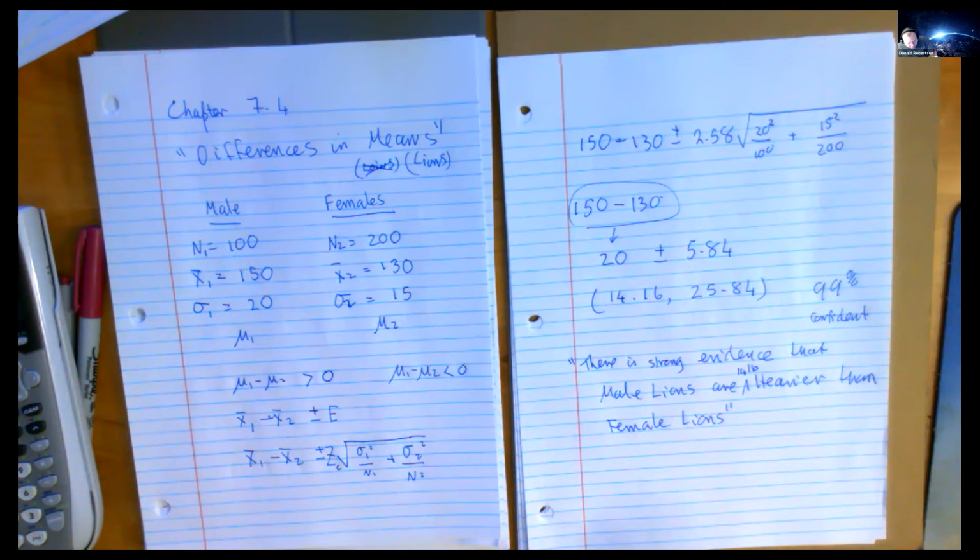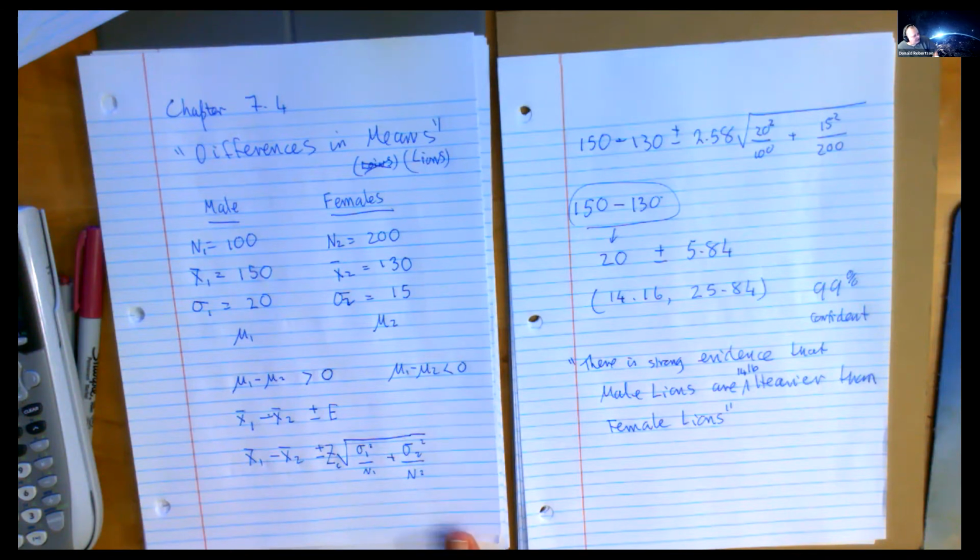Now, that does not mean that every single female line is lighter than every single male line. Can't you just get some small, skinny male lines and some big, fat female lines? What we're saying is that the average weight of a male line is more than the average weight of a female line, right?